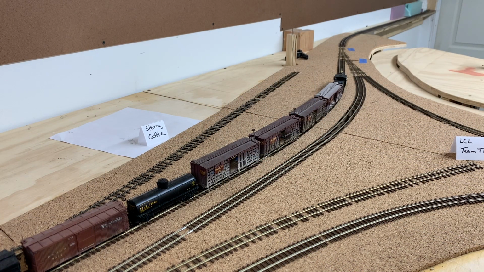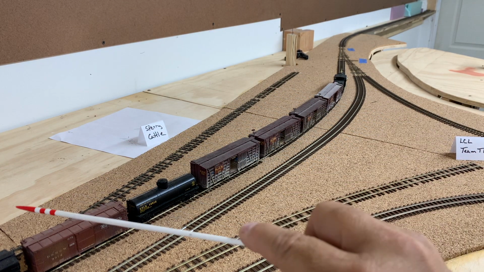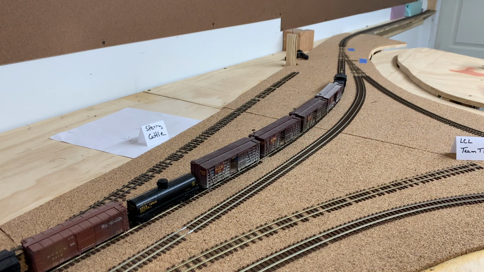Another build that I'm going to need to think about is stock pens through here somewhere. Now, it's definitely going to have to be kit bashed with, I've got a couple of Campbell's kits that are going to work.